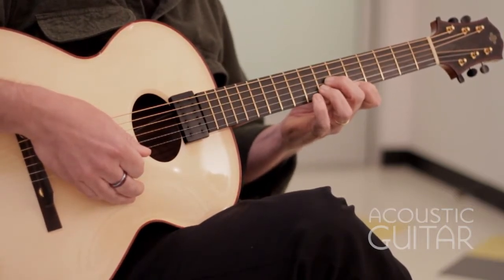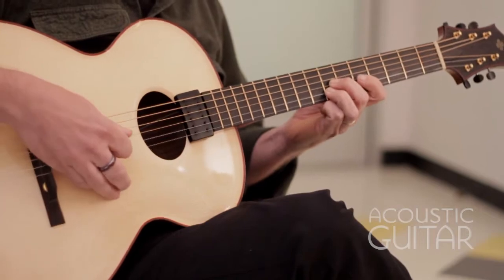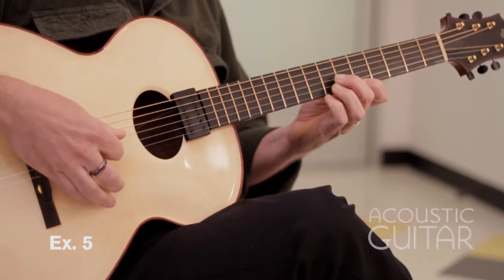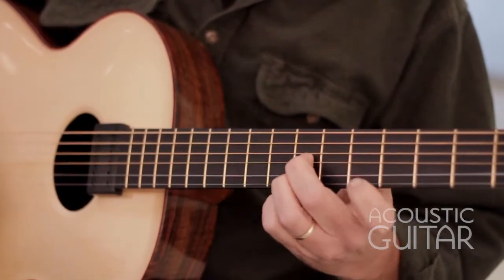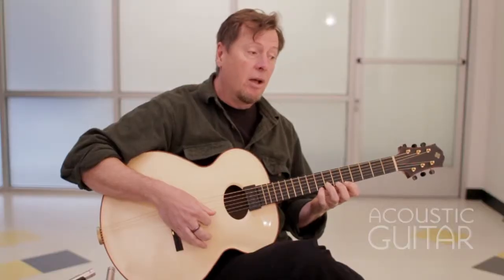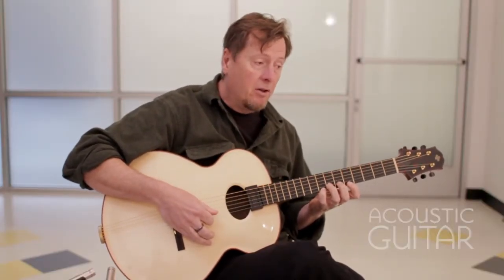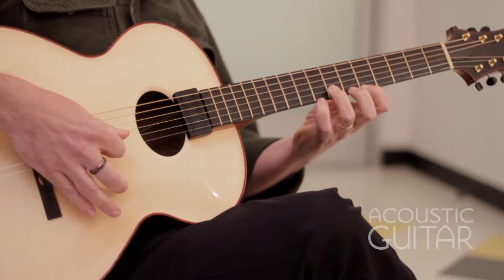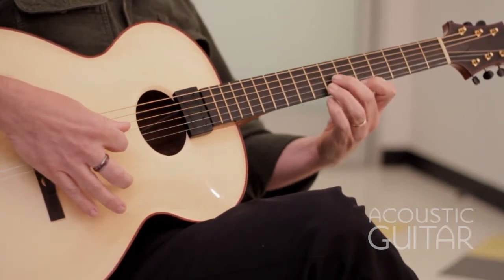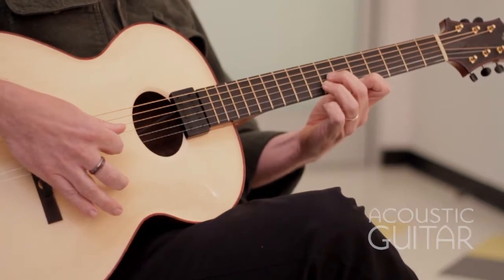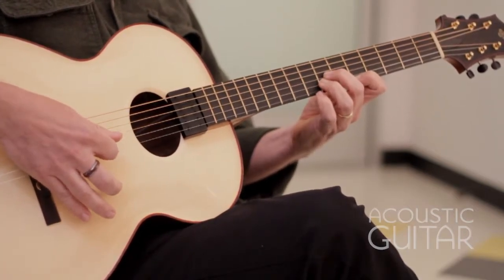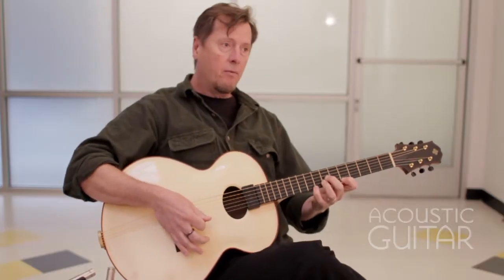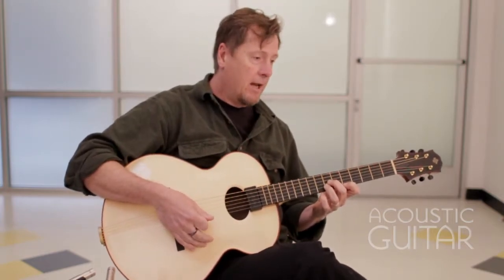So I'm going to create 2 licks, one with just the major triad. This is example 5. Do that again. And in example 6, here's the dominant sound. You notice I do a little triplet pull-off thing. I'm still almost in the shape of the major triad. In fact, I could keep that held down. All right, so you can go back and forth between the dominant 7th and the major triad.